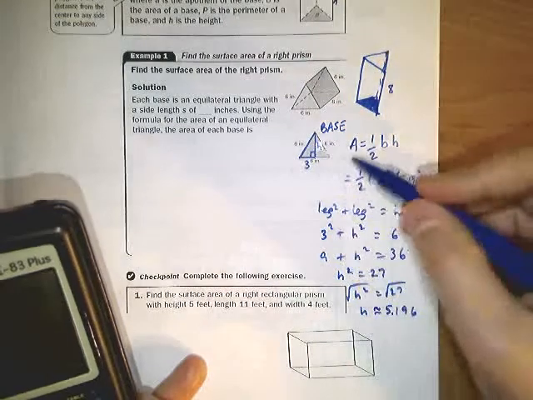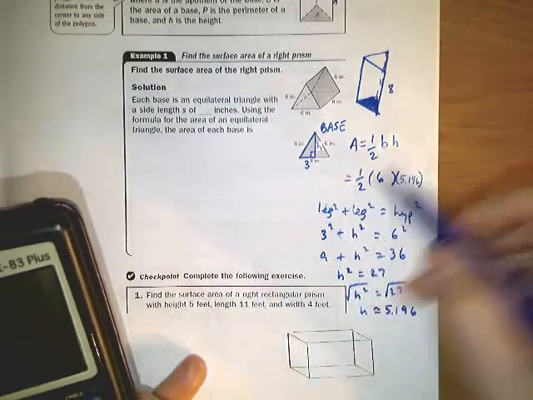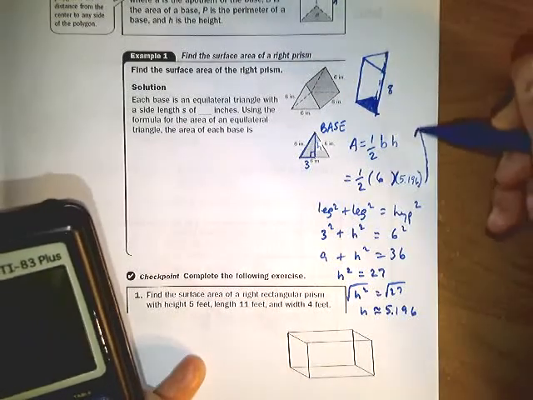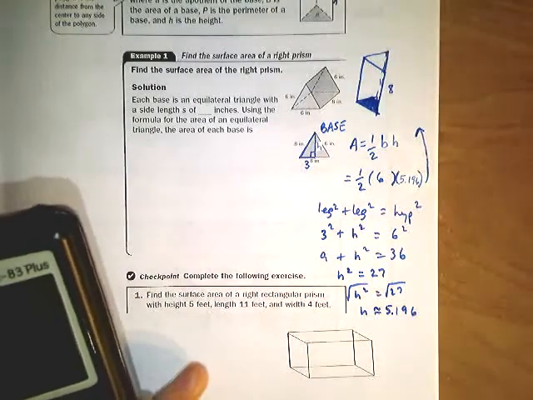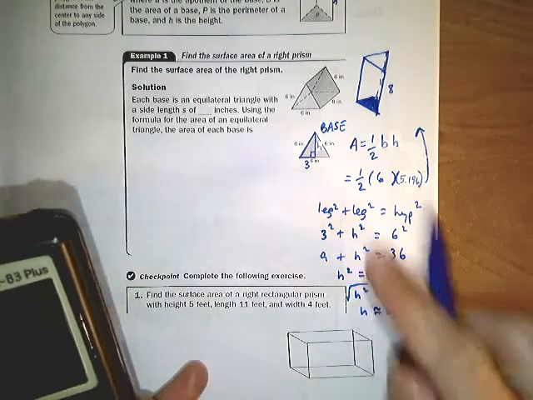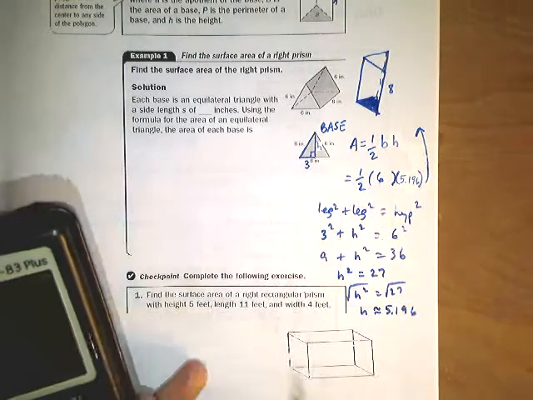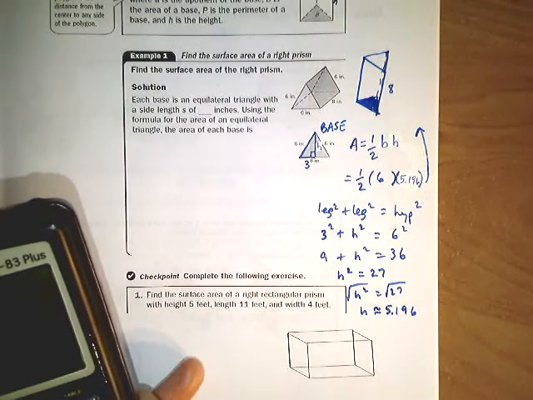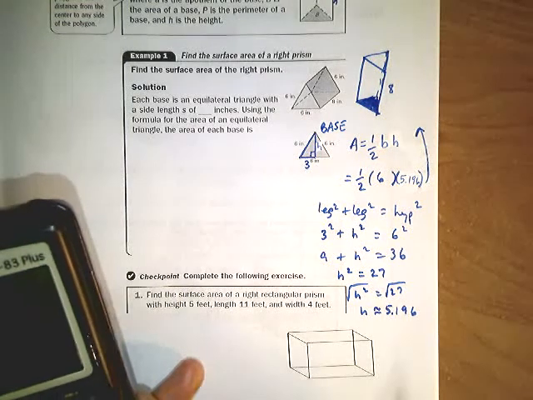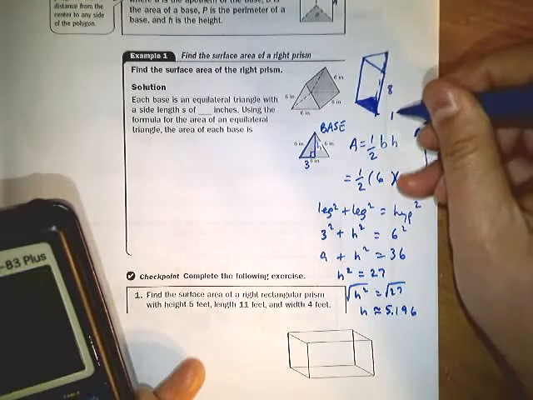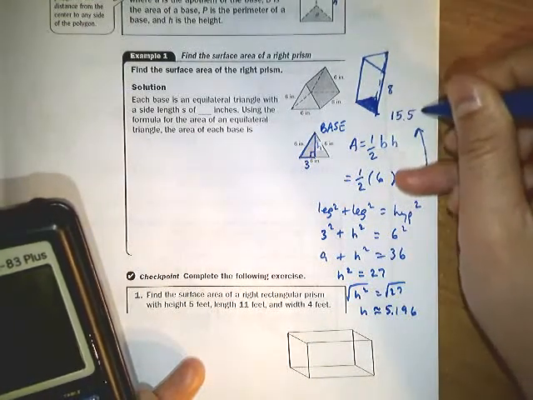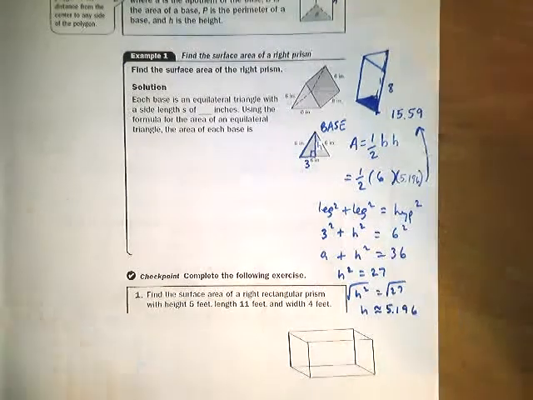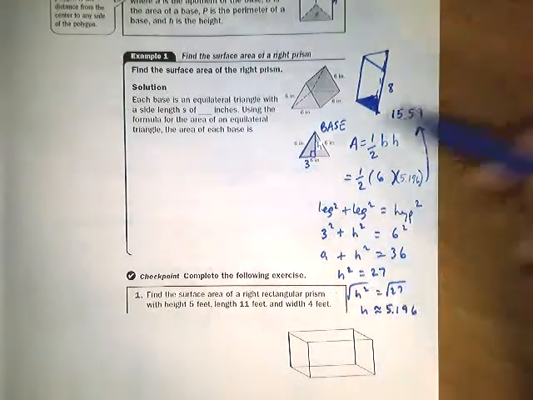So the area of this base, because it's a triangle, I'm going to write it up here. So I multiply 5.196 times half of 6, which is 3. So you can go 0.5 times 6 times 5.196 if you want to. I get about 15.59. Okay, now that is the area of the base.